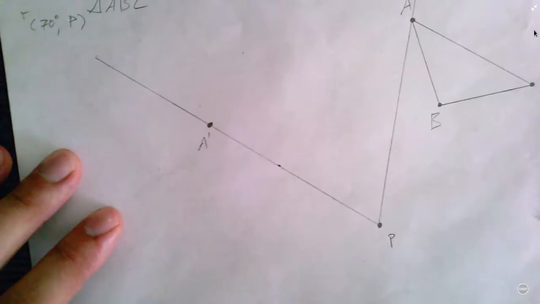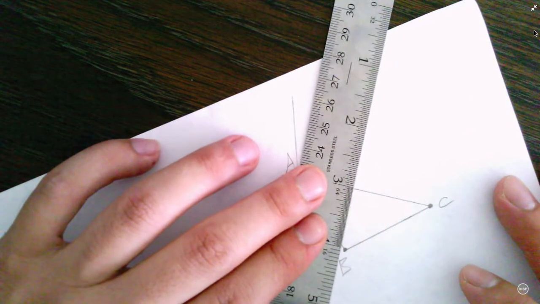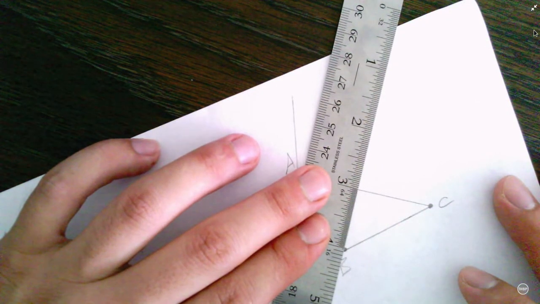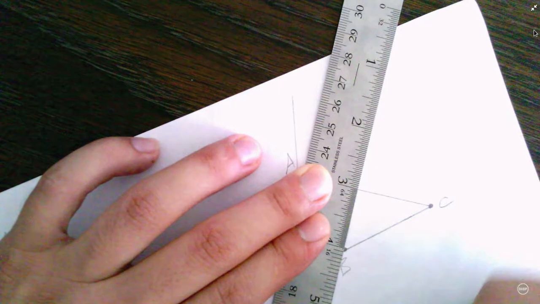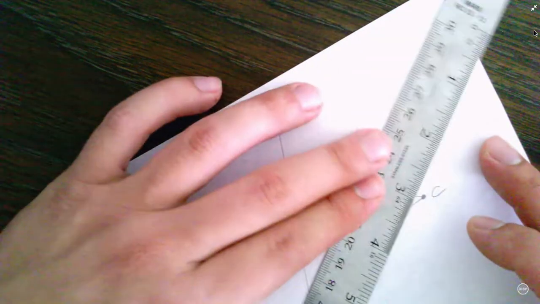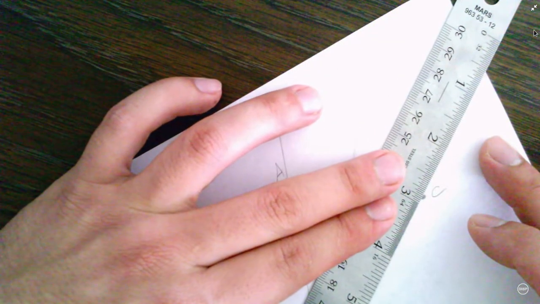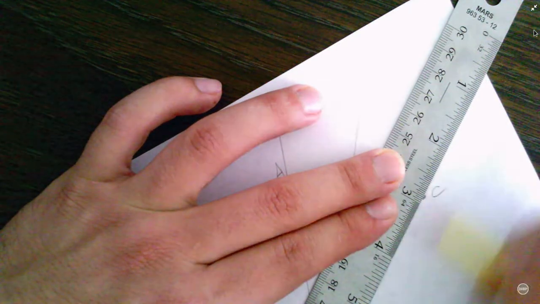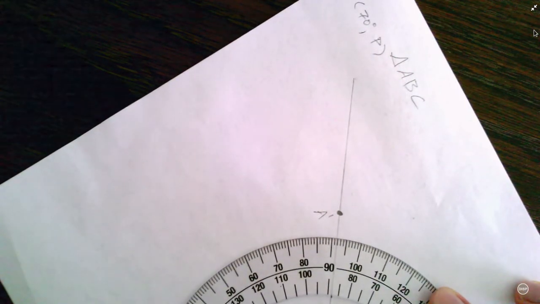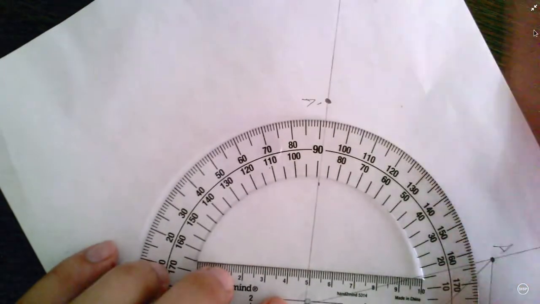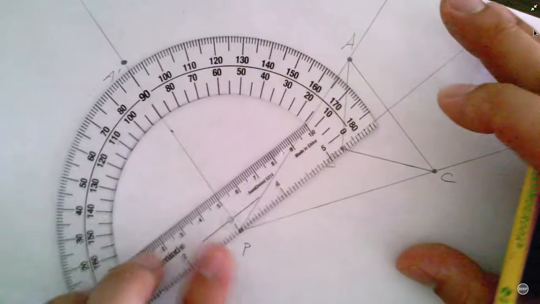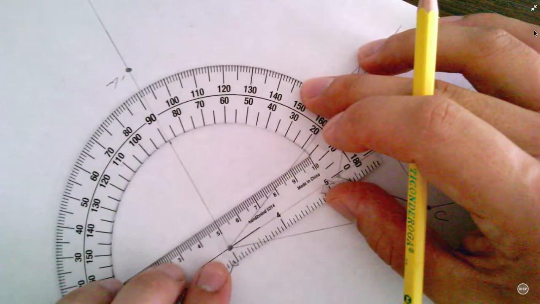Okay, and I will repeat the process now for the other points. So you guys can pause whenever you need to. I'm going to go ahead and just draw these straight through and just get it done. So here's B, and here's C. So I'll do B first. So I'm doing a 70-degree angle again. Pause whenever you need to. You should be following along on your own sheet, and you can duplicate everything that I'm doing here.